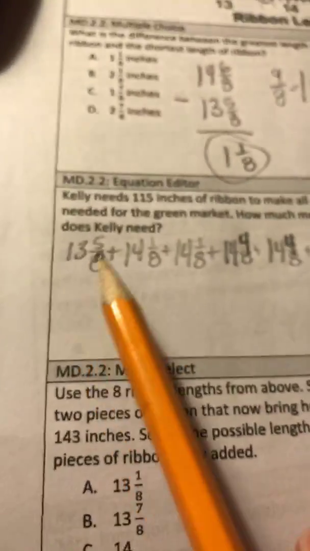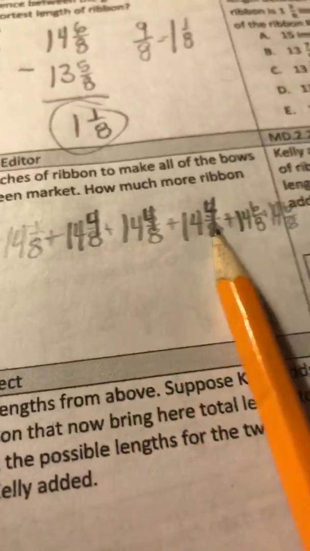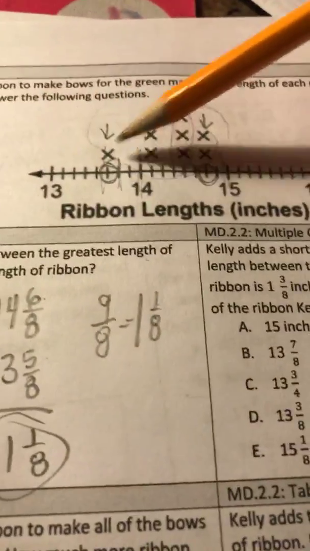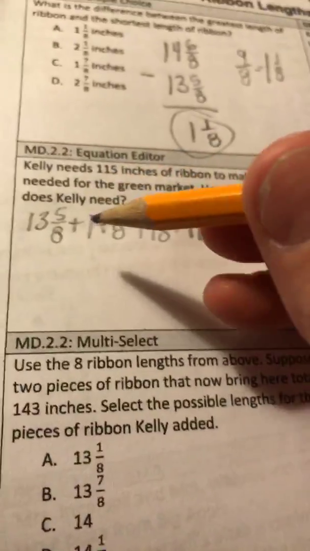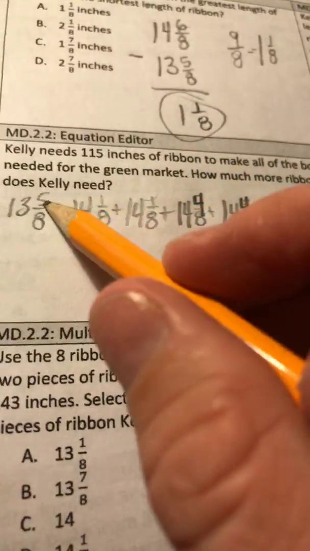So let me check and count my data points. 1, 2, 3, 4, 5, 6, 7, 8 numbers. Perfect. And now I just can go through and add my numerators.